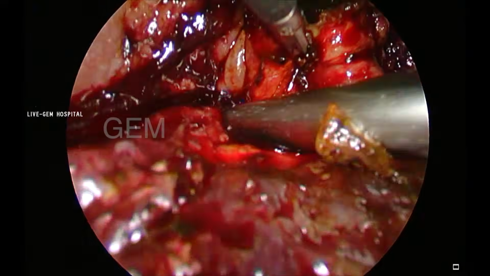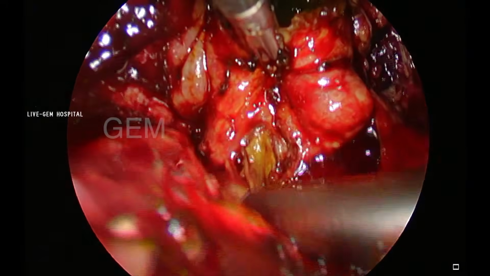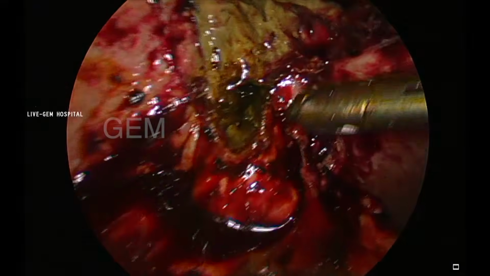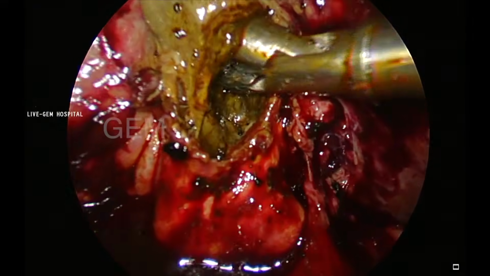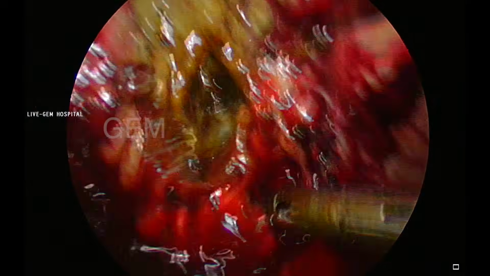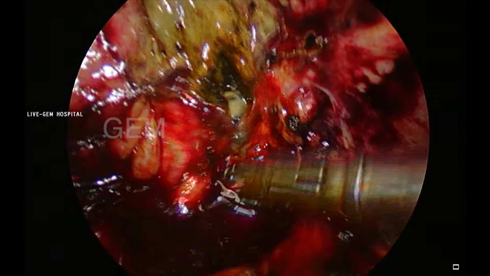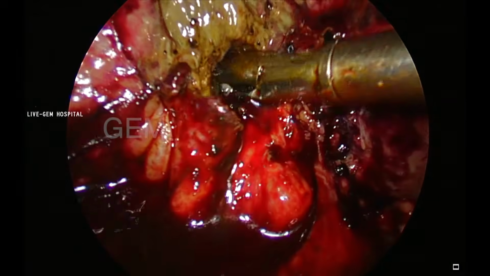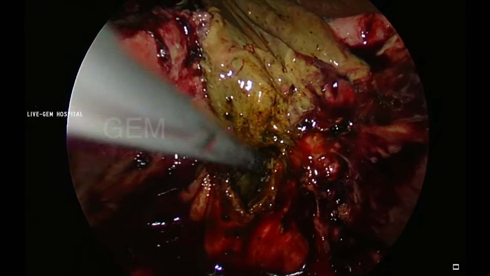So a subtotal is a well accepted procedure. The only thing is you have to clear all the stone, remove all the mucosa, and the infundibulum has to be sutured very nicely without any bile leak. So these are the criteria if you follow a subtotal. And in the infundibulum, you should not leave a long stump. It should be a very small pouch.